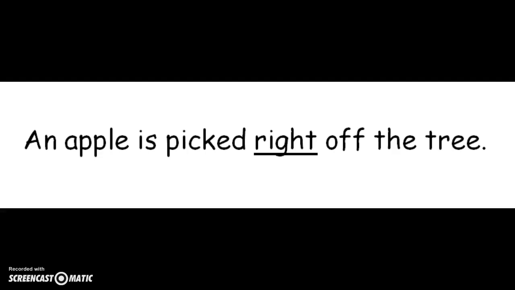If you come across a word that you're not sure what it means, you can look at the other words in a sentence for clues. Sometimes you will see a word that has more than one meaning. One example is the word right. Right can mean correct or directly. Remember, you can look at the context of the word if you need help figuring out which meaning is the correct one.